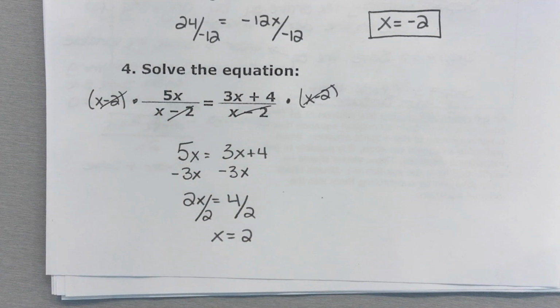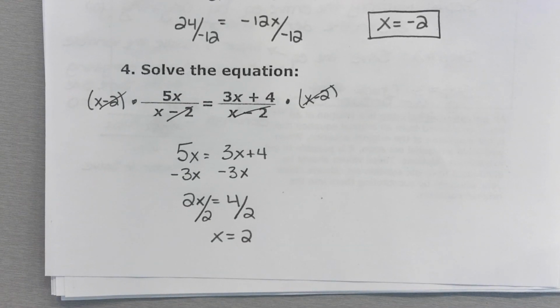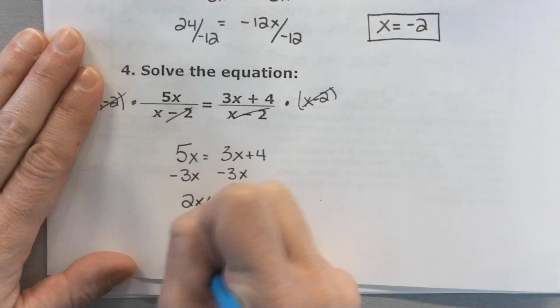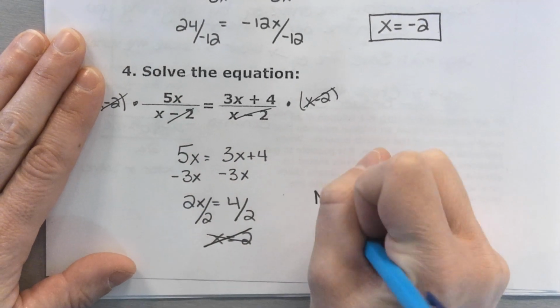2. Okay, before we get wild and box it in, would 2 make my denominator 0? Yeah. Oh, right? It would. 2 minus 2 is 0. So can my only solution that could have possibly worked actually do anything for me? No. So nope. And this is a no solution.